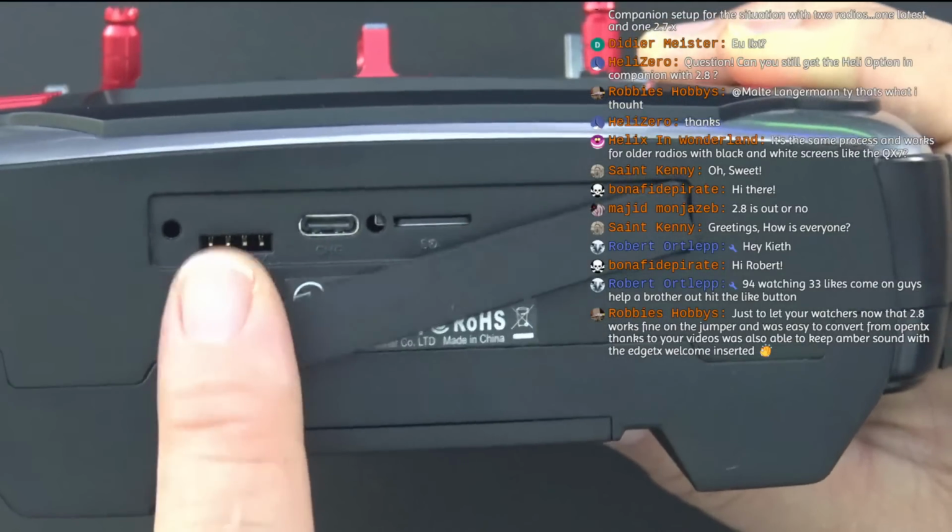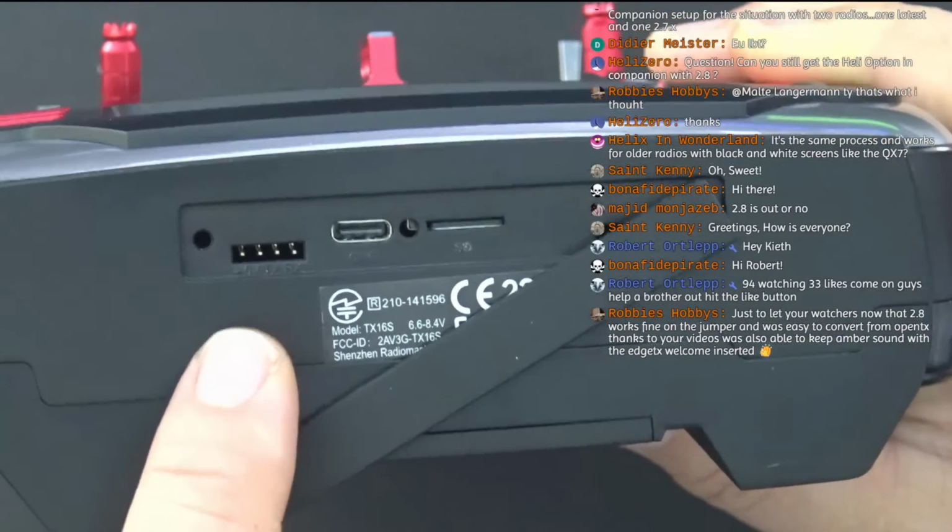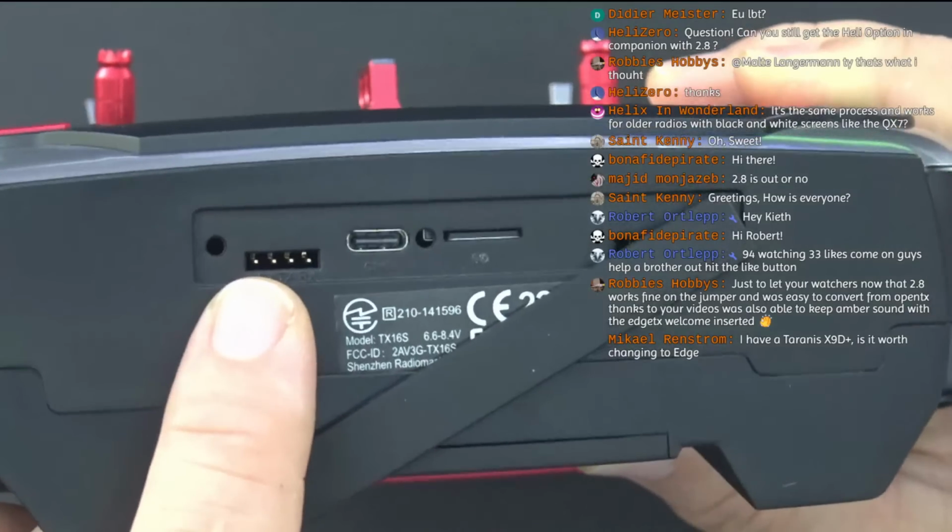Variometer is kind of silly, right? You don't put this in the air. I don't know, maybe they do. I'm not a vario guy, so I don't know.